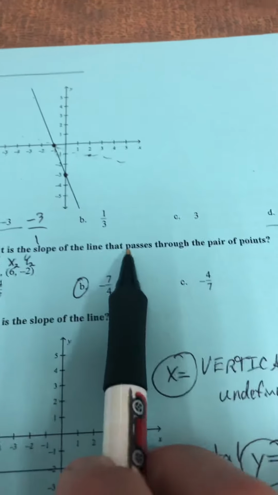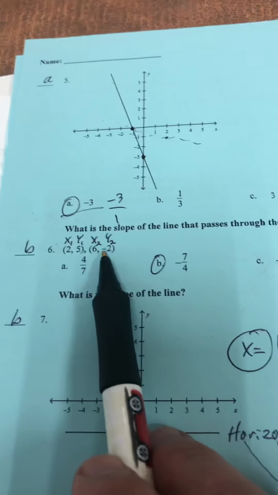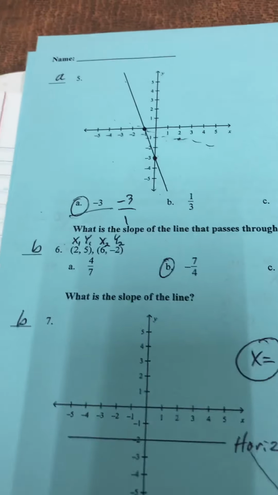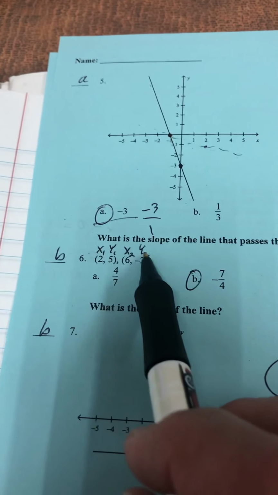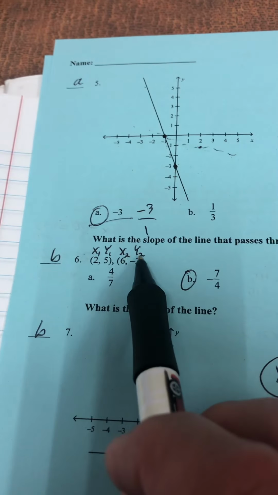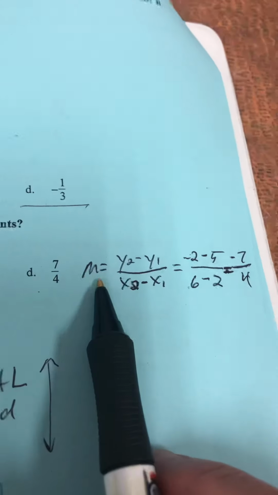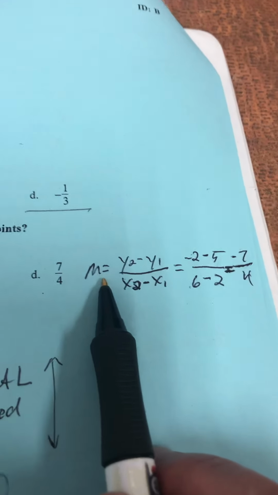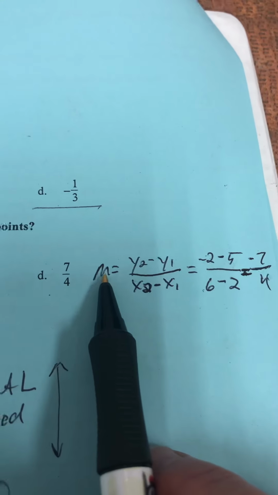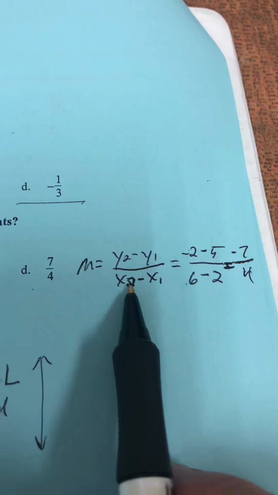What is the slope of the line that passes through the pair of points? Here we have these pair of points, and we're going to use that slope formula. I label these x, y, x, y. So this is my first x, y set. This is my second x, y set. So that's why there's 2's by them. And here is the formula. I think you'll have the formula for the test. You're going to have the slope m equals y2 minus y1 over x2 minus x1.